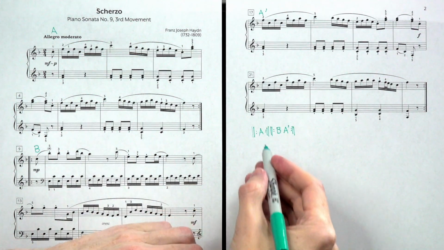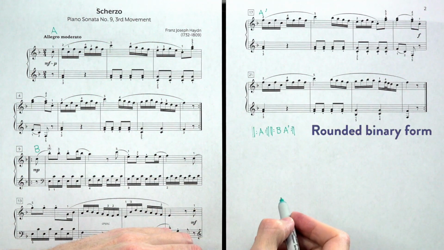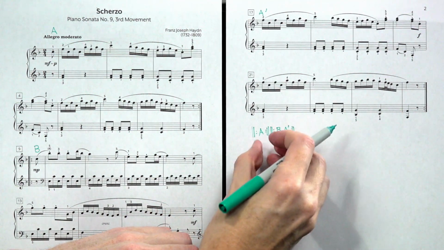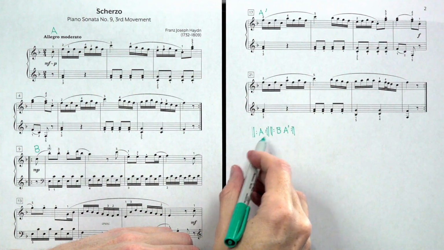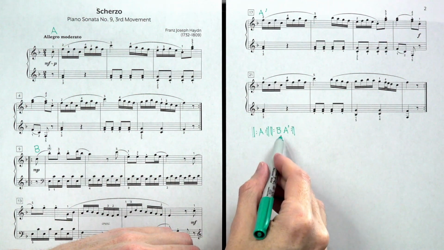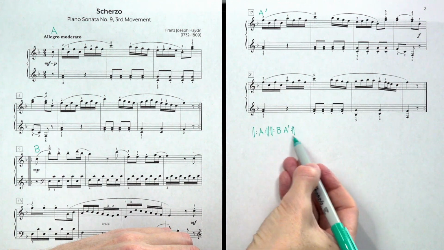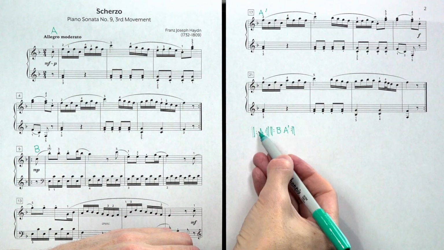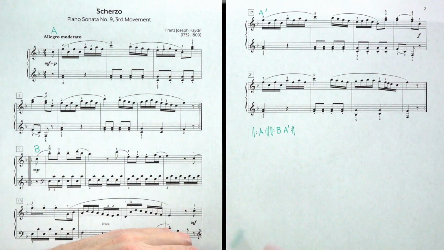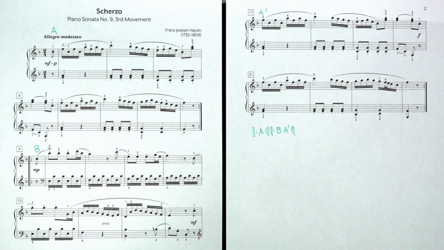And this is what we call rounded binary form. Binary form means two sections, generally that repeat, and in rounded binary, the key difference is in the second section, the original A comes back, sometimes in a varied form.